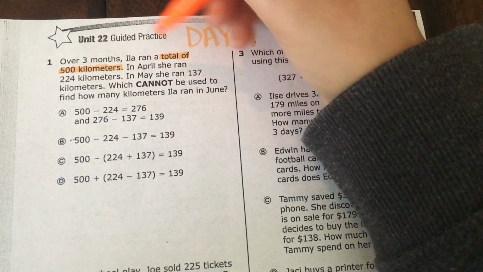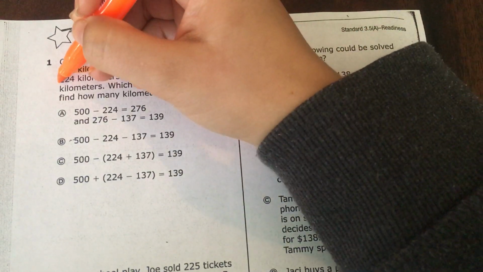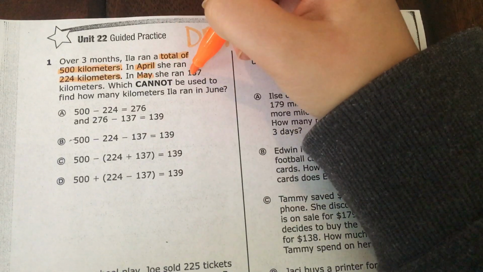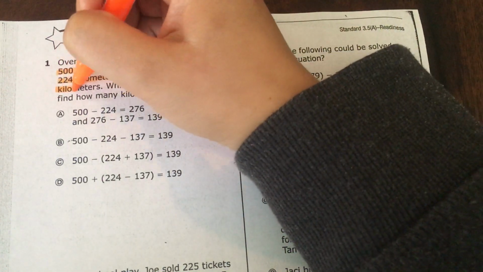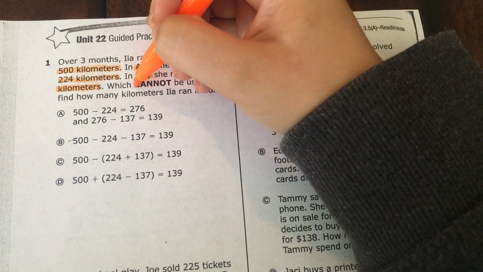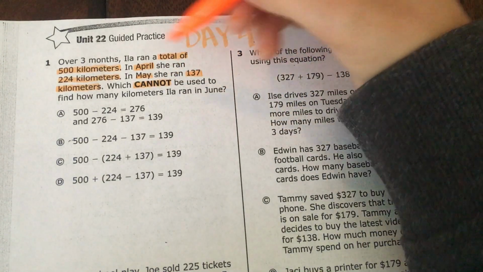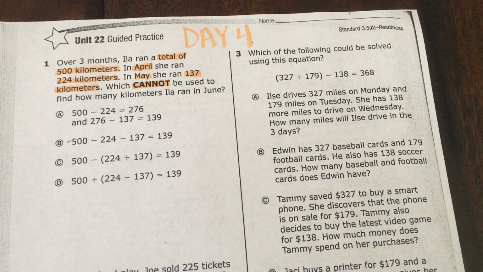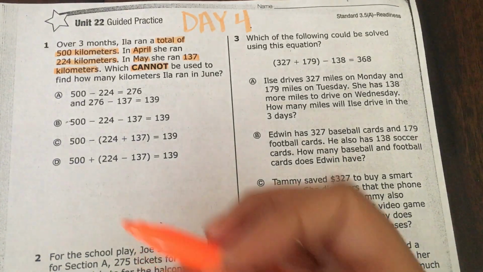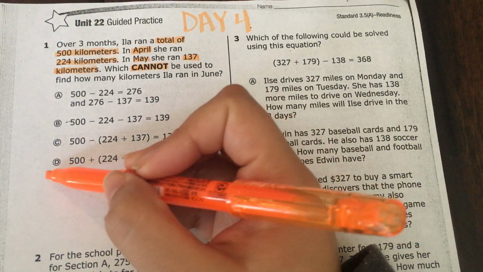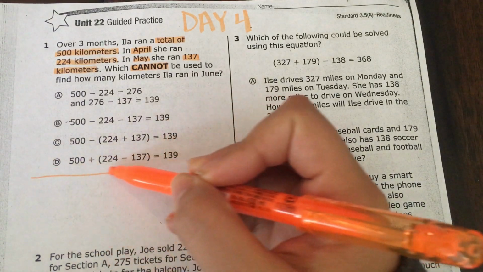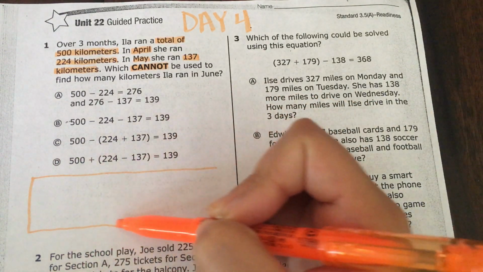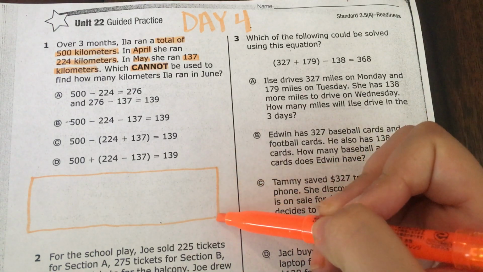In April, she ran 224 kilometers. In May, she ran 137 kilometers. So which one cannot be used to find how many kilometers Ela ran in June? Okay, so I'm going to draw myself a strip diagram to help me solve the problem.